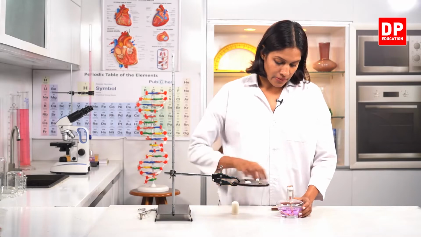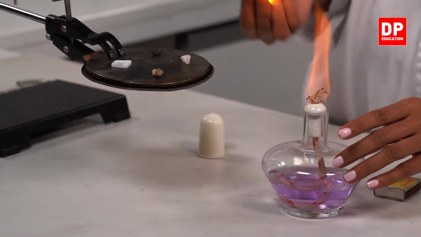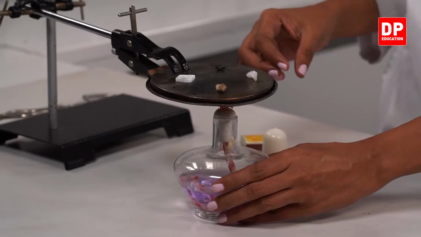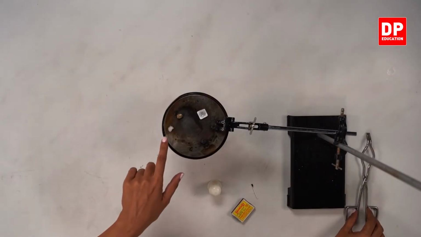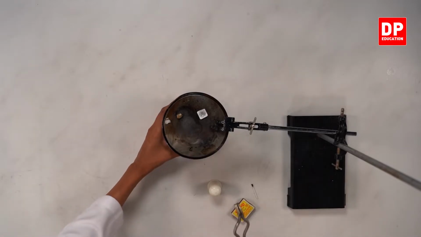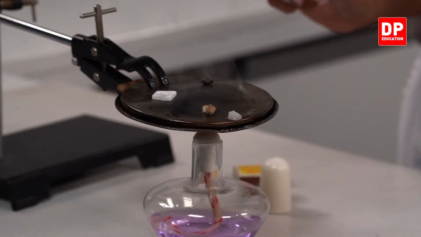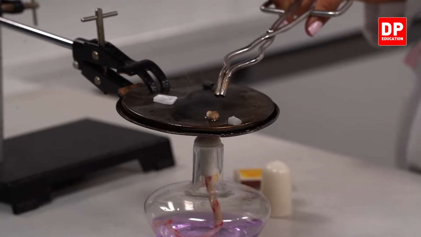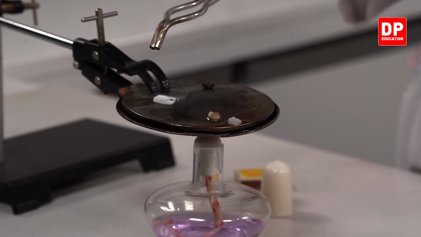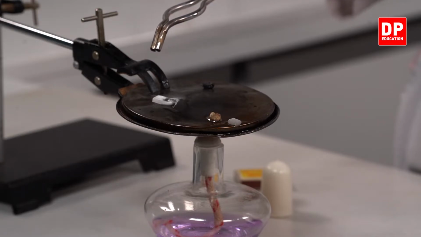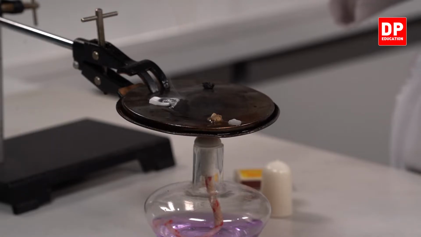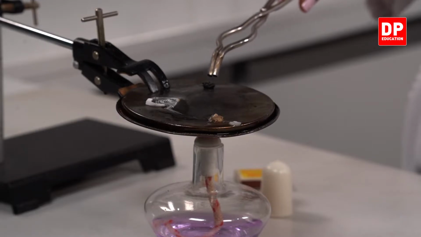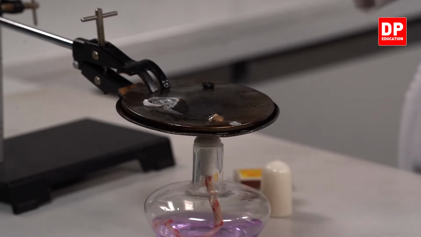So, I'm going to light the spirit lamp first. We'll keep it under the lid. Check carefully. Already the piece of wax has started to melt. Now you all can see jack latex starts to melt. And then camphor. And if you observe very carefully, you can see the piece of tar also bubbling here, starting to melt.